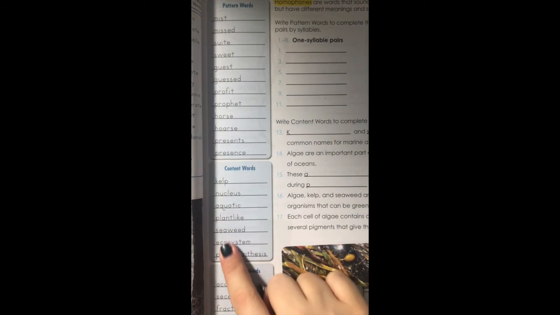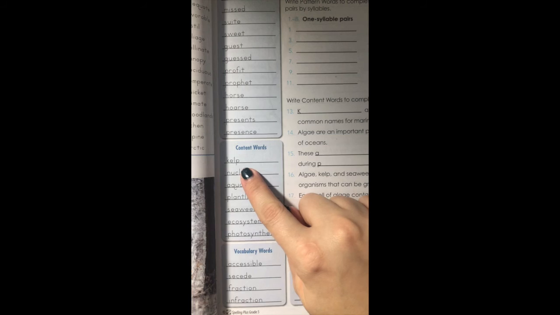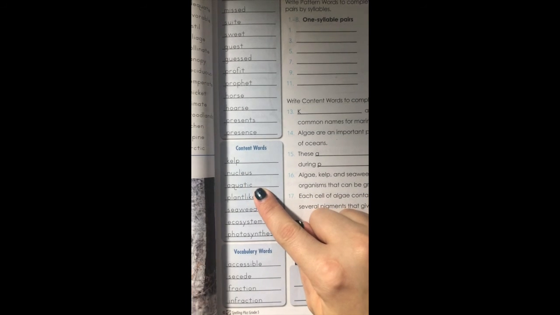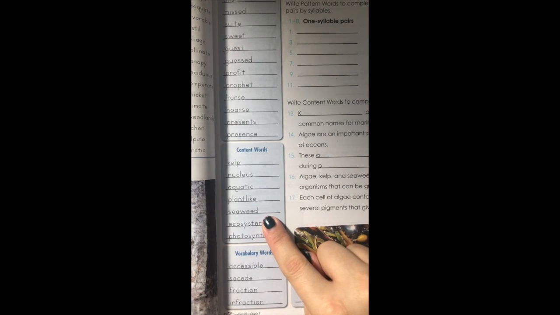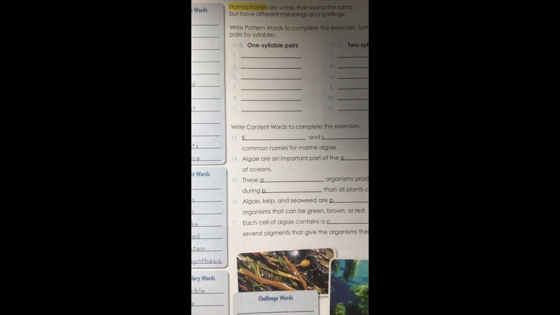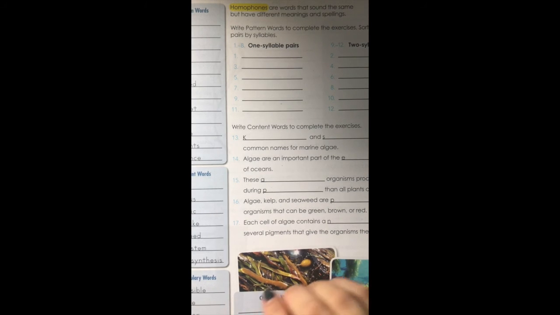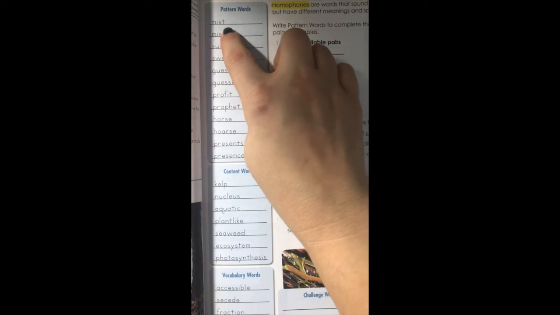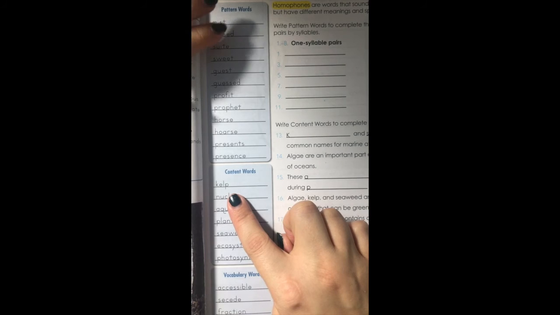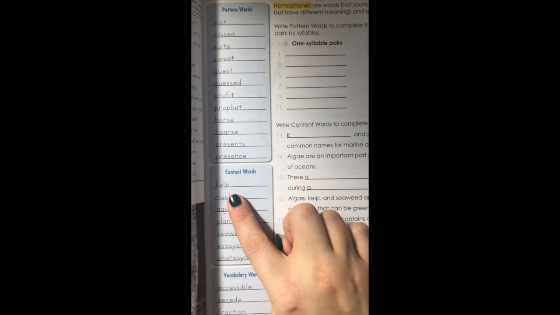Then for our content words section, the words are kelp, nucleus, aquatic, plant-like, seaweed, ecosystem, photosynthesis. You're going to use these content words to fill in these spaces, completing this exercise. As usual, you have your first letter hints here. Please use the back of the book to find the meanings of your words. My suggestion is to find the meaning of all of these words because you're going to have to tell the difference between these pairs throughout the week. Either way, you're going to have to find the definition. My suggestion is you find them first.